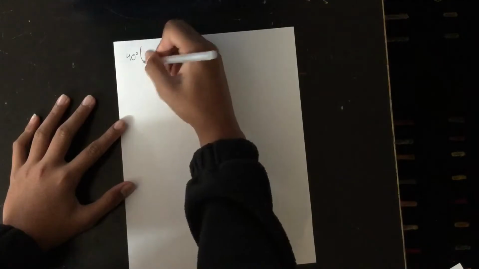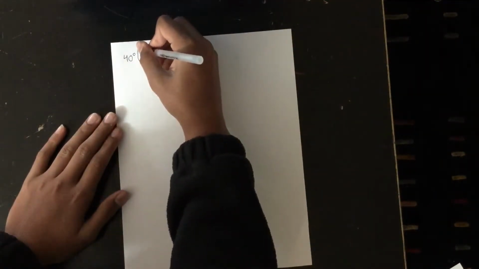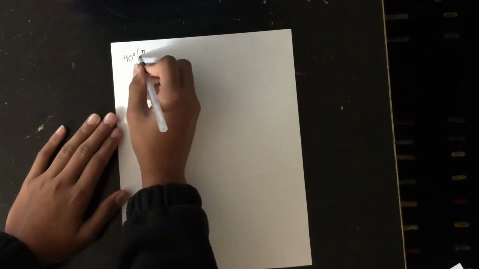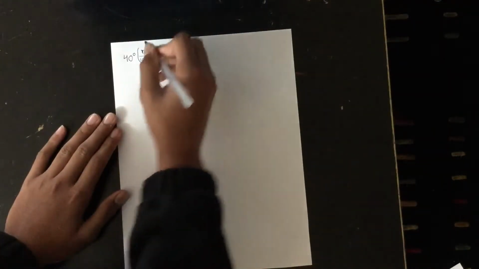So what I need to do is turn it into radians. If I'm going from degrees to radians, with this example, I'm going to do pi and 180. Basically I'm going to put the amount of radians on the top, so pi, since that's the radian amount, over 180. And from here, I'm just multiplying these together, and then I get the final value in my radians.